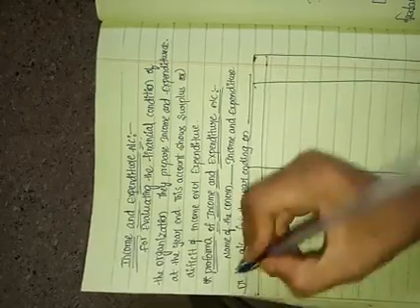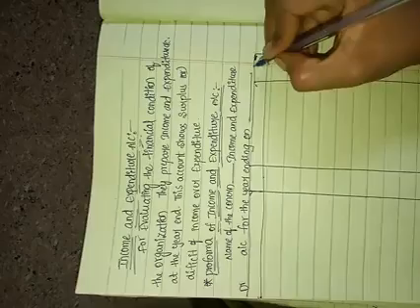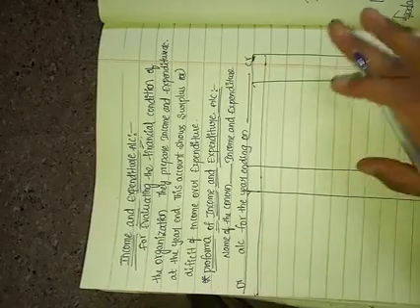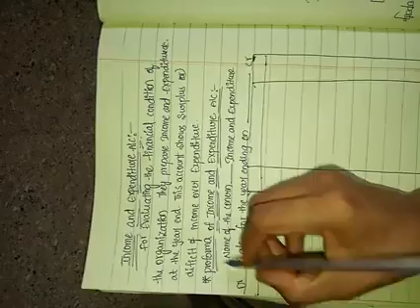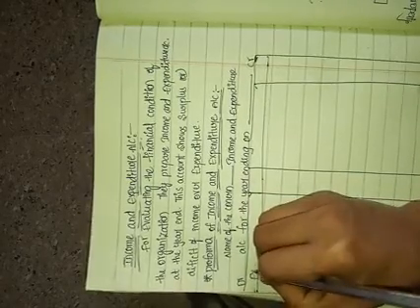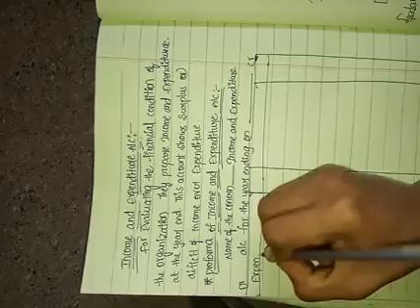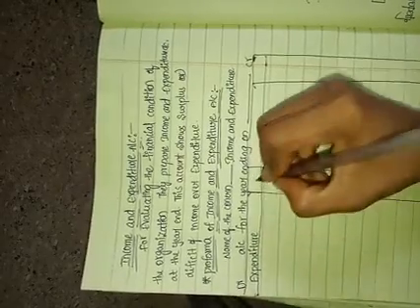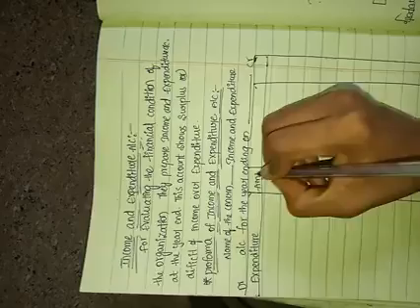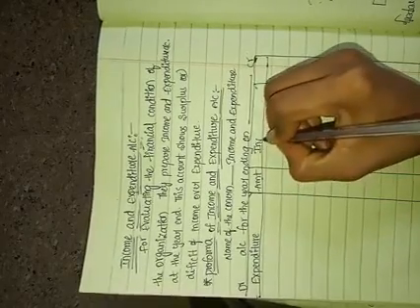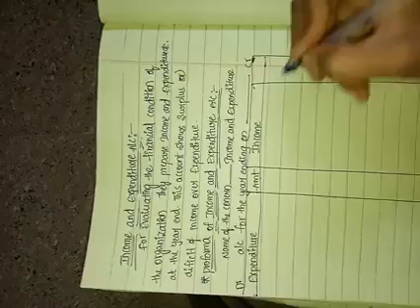Left hand side is debit, right hand side is credit. Okay, on the debit side don't write particulars. On the debit side we'll prepare the expenditure amount, and on the credit side the income amount.